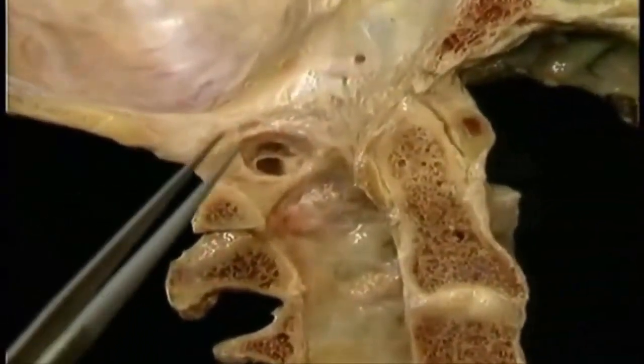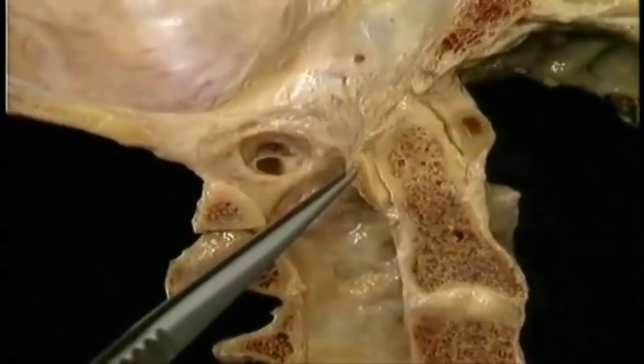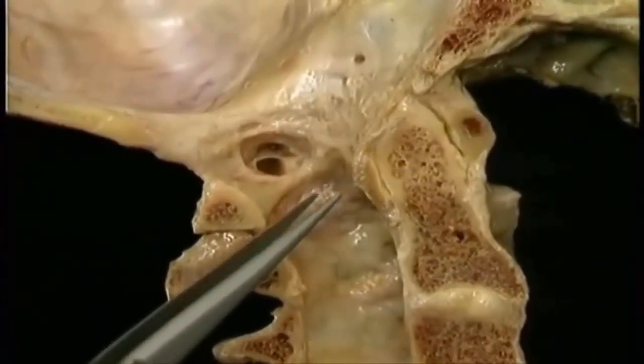Here's the side view again. Here's the tectorial membrane. Here in front of it is the divided transverse ligament of the atlas. It's quite an impressive structure.